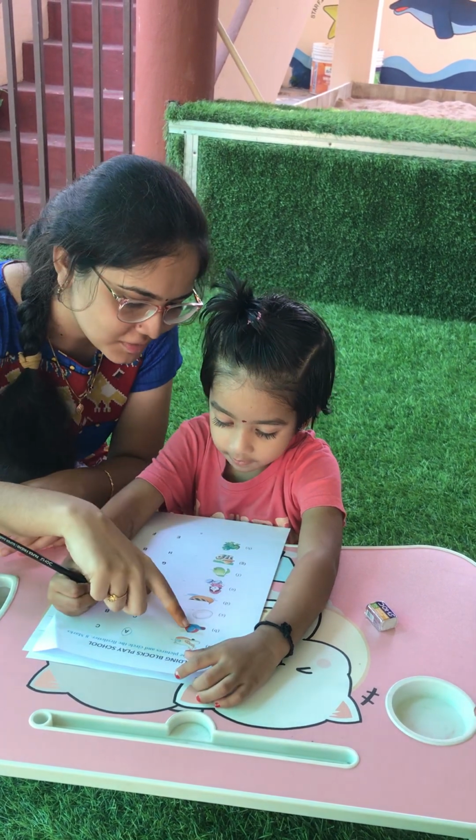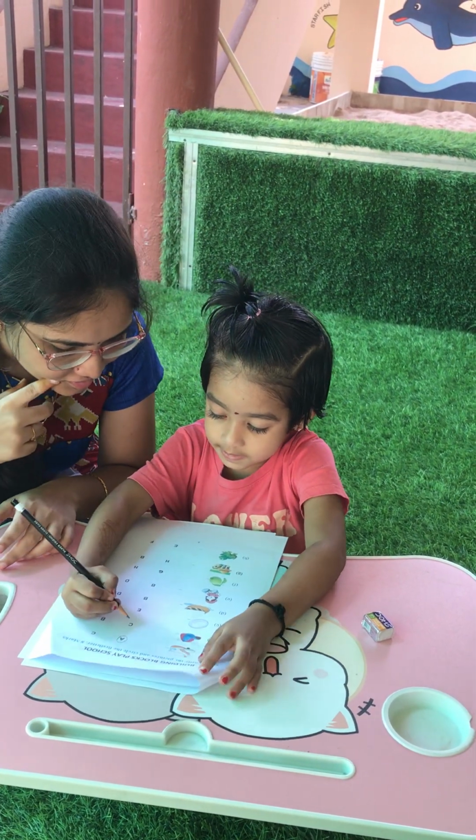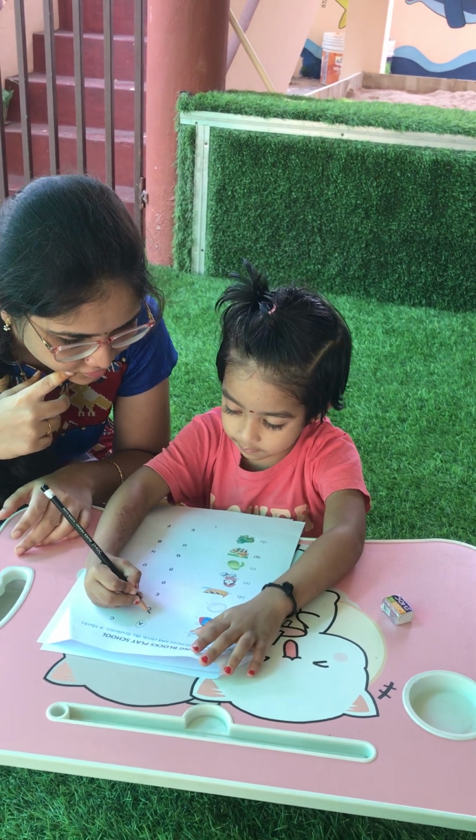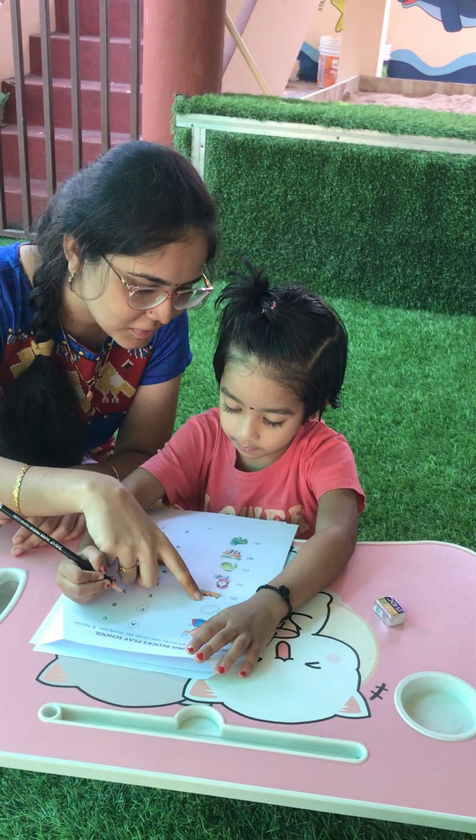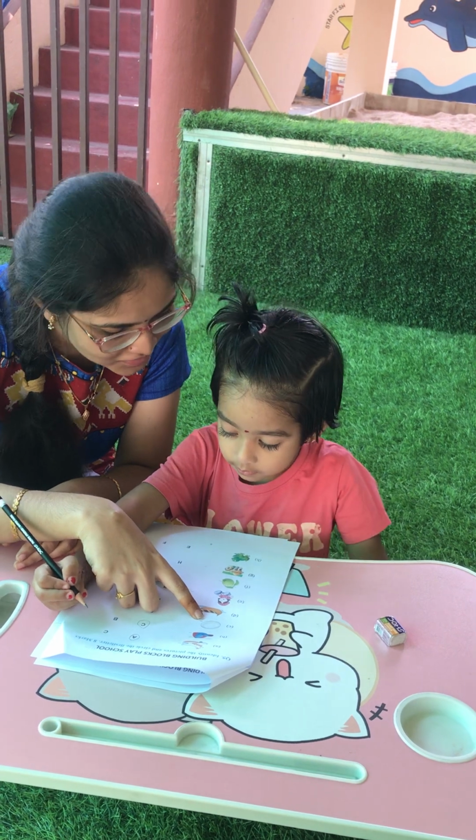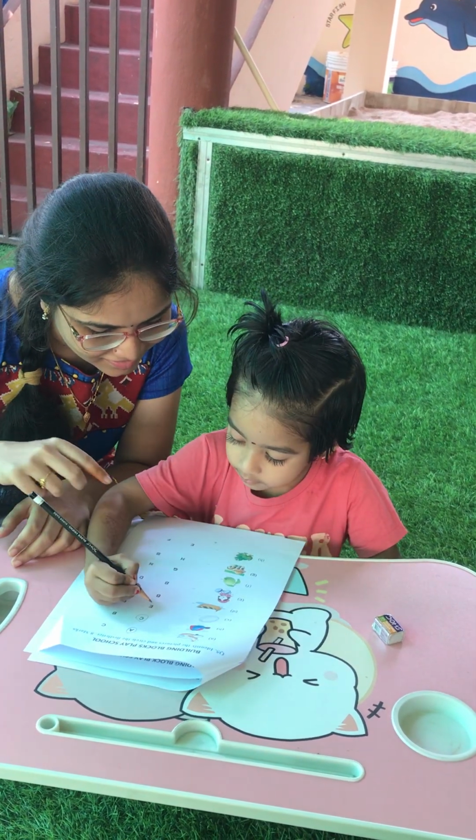Next picture. What is this picture? Cap. Starts with the letter. Very good. Circle the letter. Next. What is this picture? Egg. Starts with the letter E. Very good.